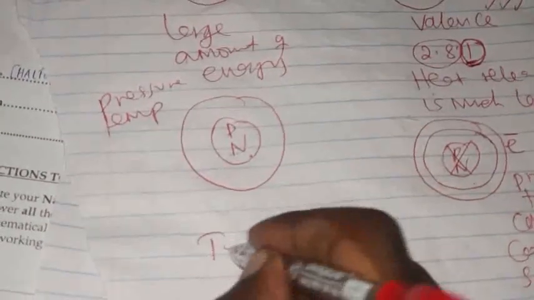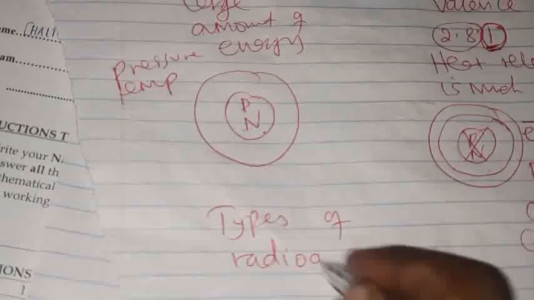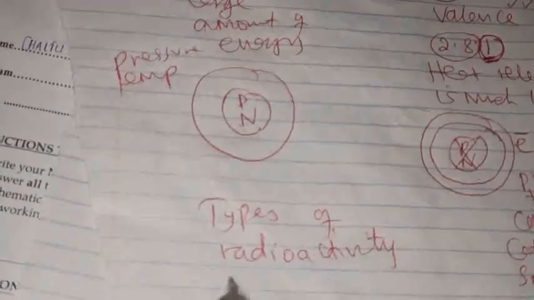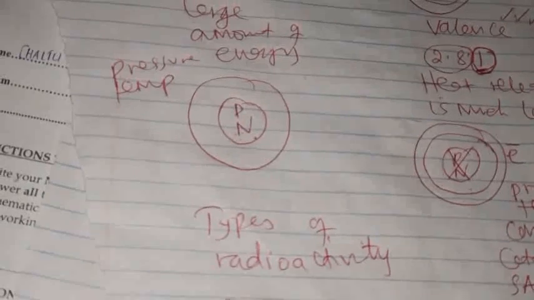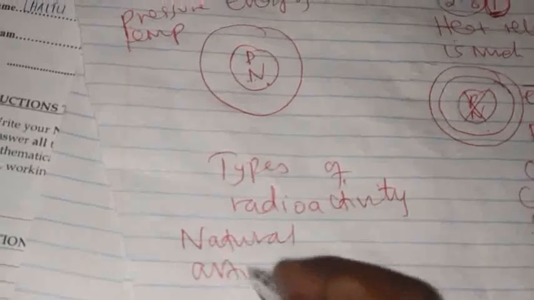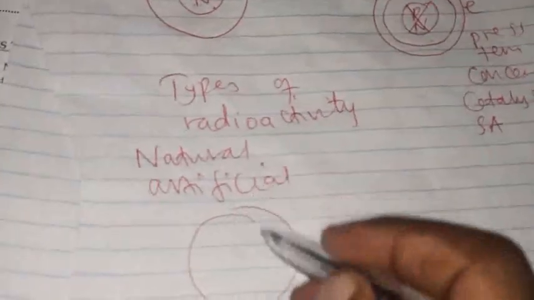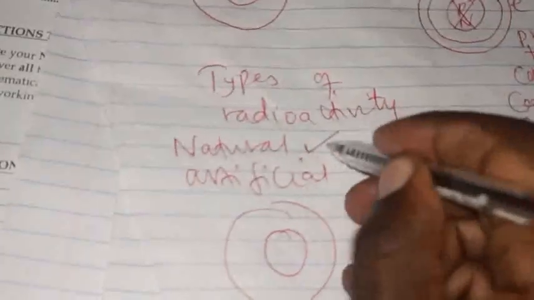To move forward, we are also supposed to look at types of radioactivity. There are two main types of radioactivity. Number one is natural radioactivity, and number two is artificial radioactivity. We begin with natural radioactivity.